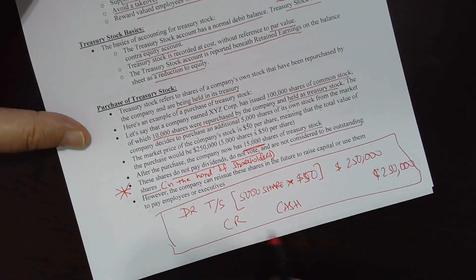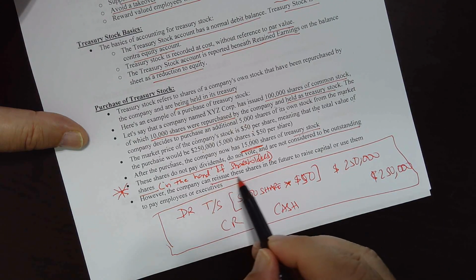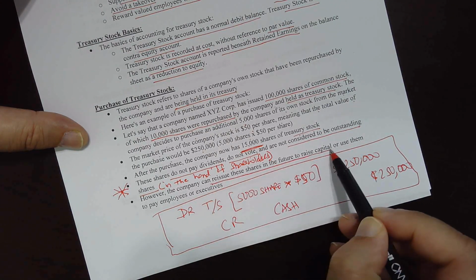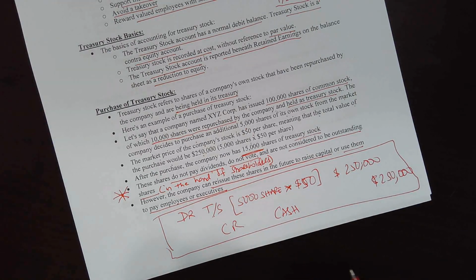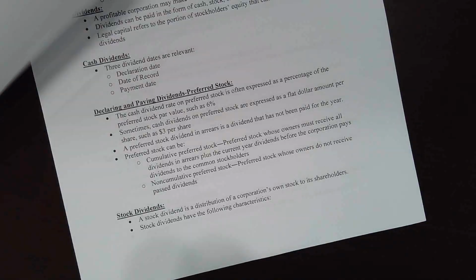All right. However, the company can reissue these shares in the future to raise capital or use them to pay employees or executives. So you have 15,000 shares. If you want to sell them at a later point, you can as a corporation. And if you want to give them away as a bonus to any executives or employees, you can also do that.